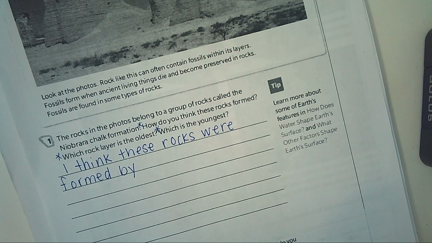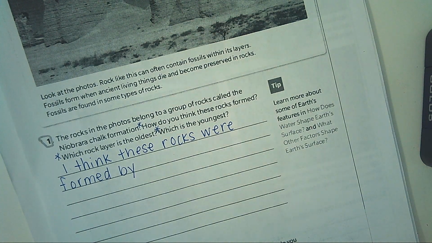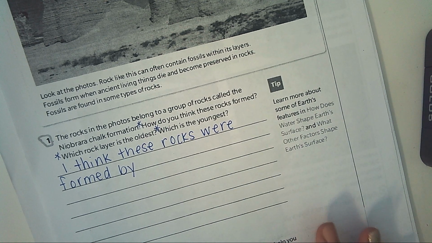I really would love to see what some of you guys are doing in your science packets if you want to send me pictures, because I miss you and I miss your amazing answers so much, and I want to know what you guys are doing and how you're answering these questions to see if you're getting it and understanding. So if you have time on Dojo, send me pictures so I can see what's going on with you.